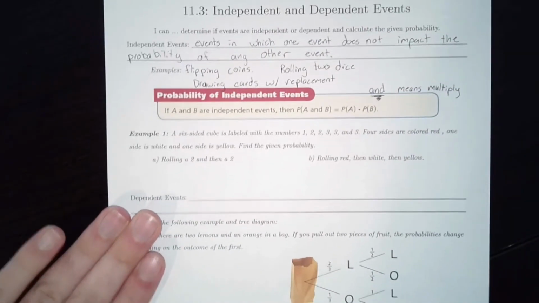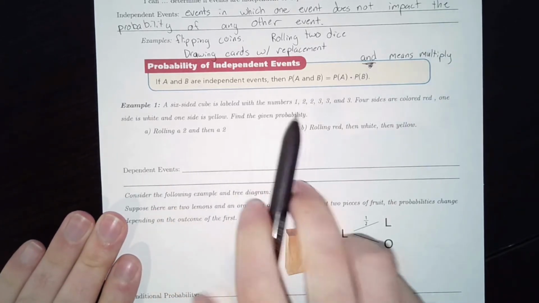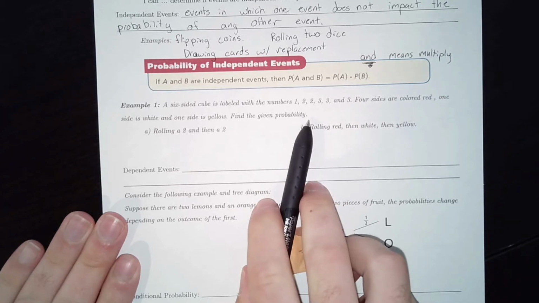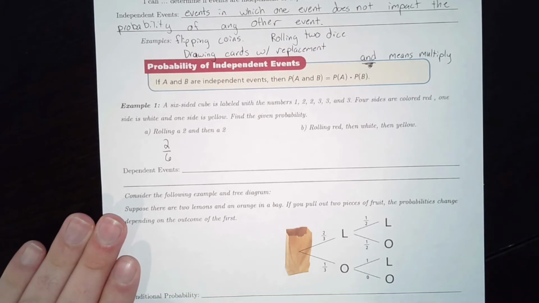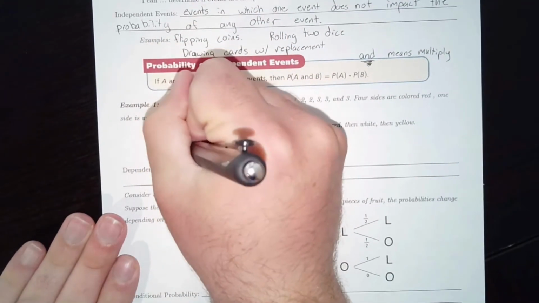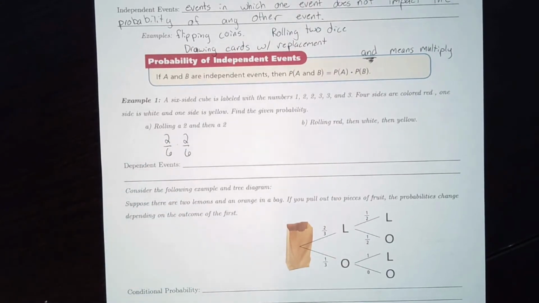Okay, moving into example 1 here. So we have a six-sided cube similar to our normal die, or dice, but this one's labeled a little bit different. So it's 1, 2, 2, 3, 3, and 3. Four sides are colored red, one side is white, and one side is yellow. We want to find the probabilities first of rolling a 2 and then a 2. Well, if I look here, I have 2 of my 6 sides are 2s. So my probability of rolling a 2 in the first one is going to be 2 out of 6. Well, then the probability of rolling the second one is also going to be 2 out of 6 because the dice isn't going to change after the first one. I don't take that side off or anything like that.